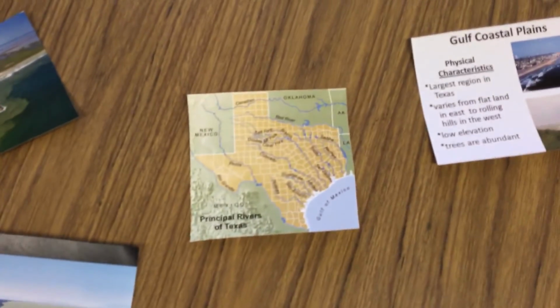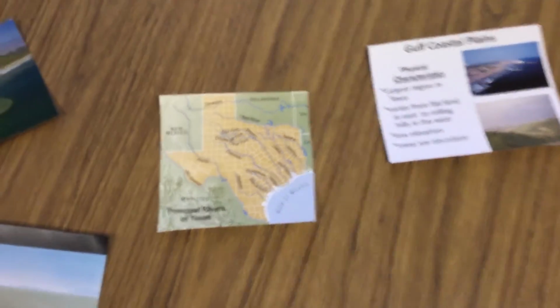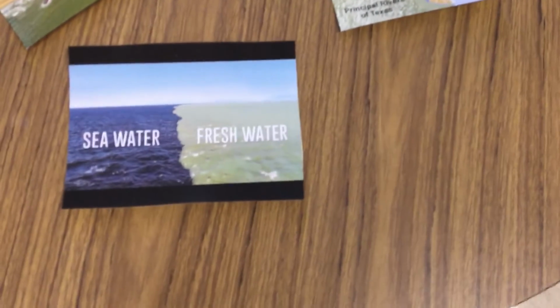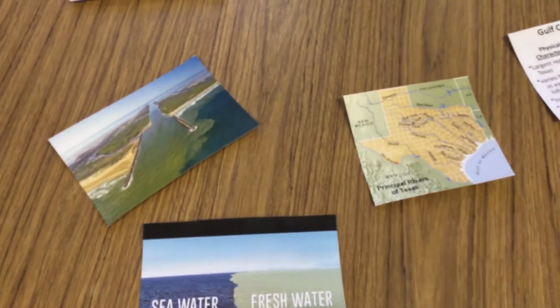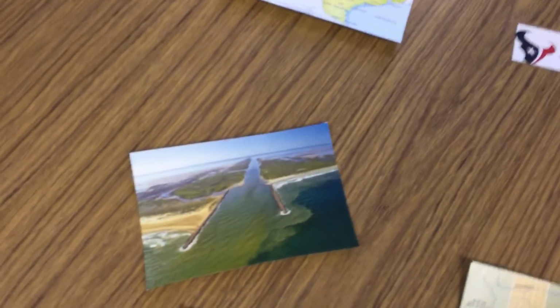You'll also talk about the rivers that you'll see coming from the Gulf of Mexico. And then you'll talk about how seawater and freshwater interact, and they turn into marshes and swamps.